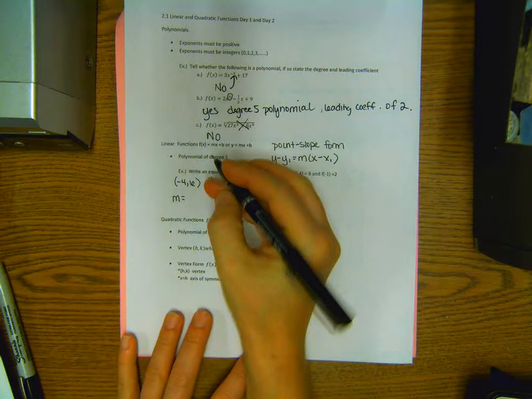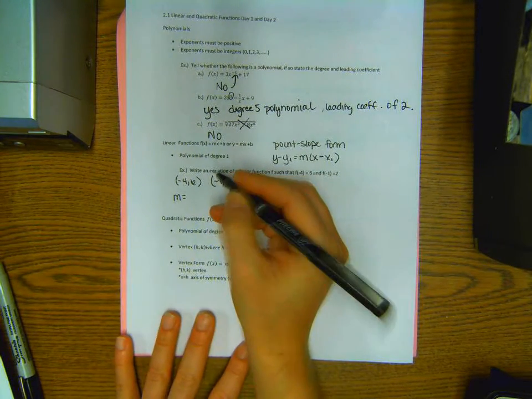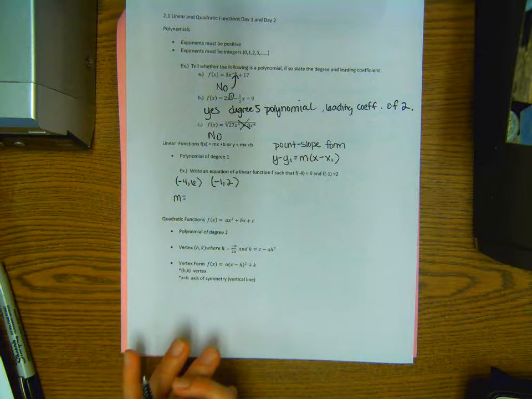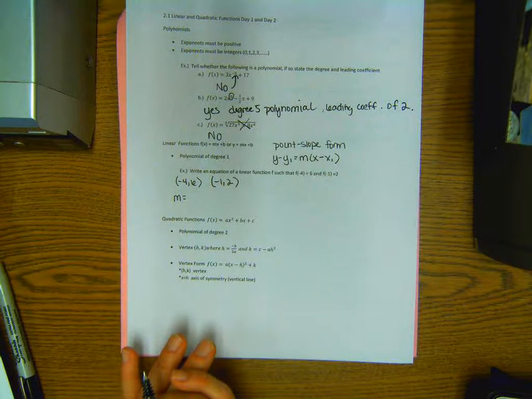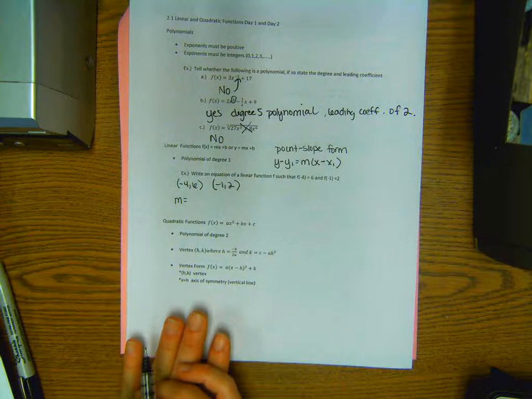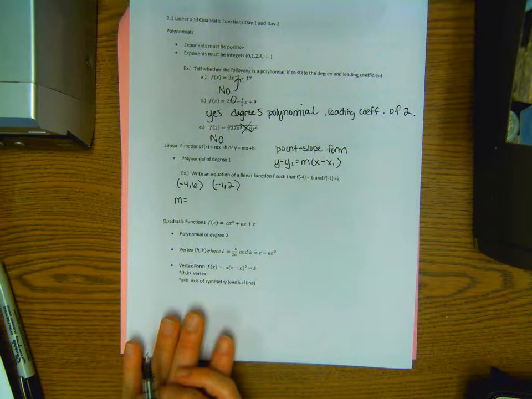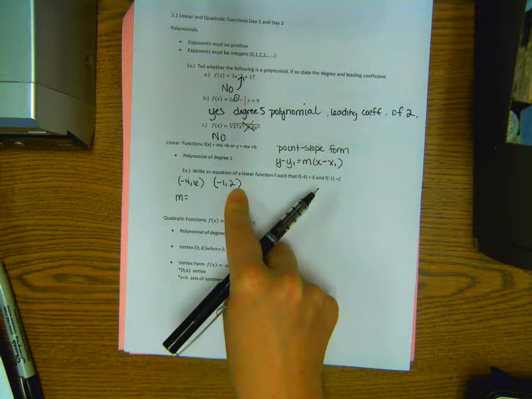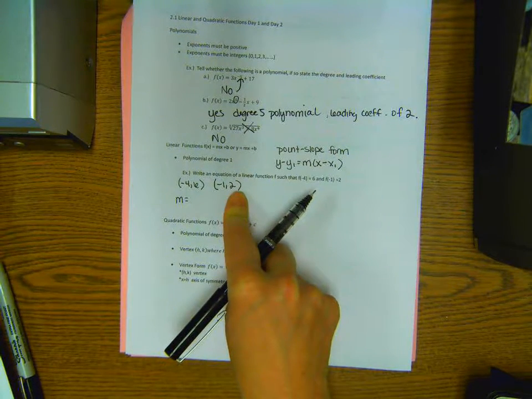So I always say rise over run. You've heard that before, right? Rise rhymes with y, which means y coordinates. Okay, so I'm going to do the y's on top. It does not matter if you go y1 minus y2, but then you have to do x1 minus x2 on the bottom. Doesn't matter what order, as long as you stay consistent.